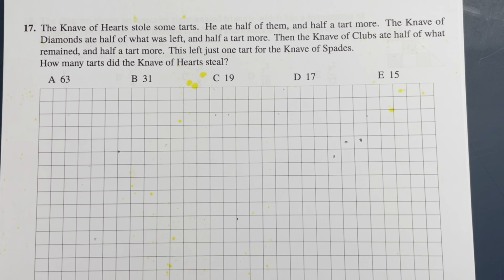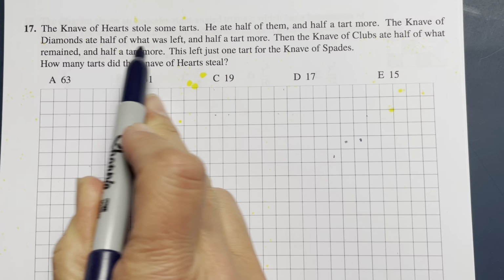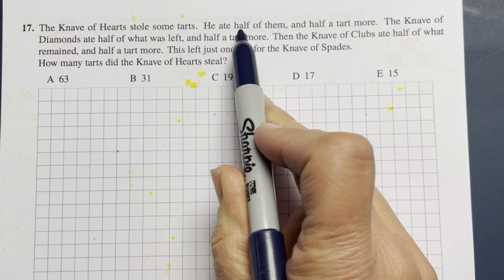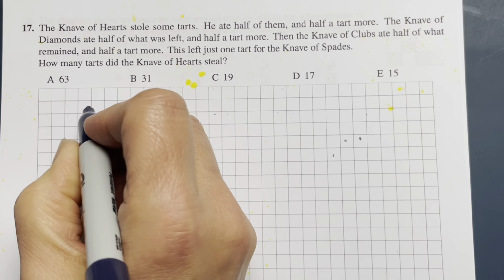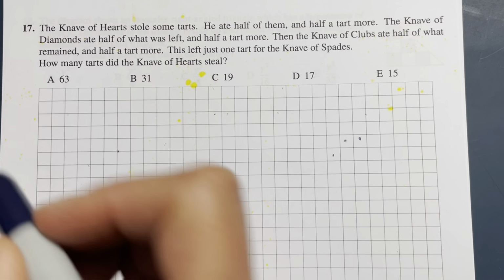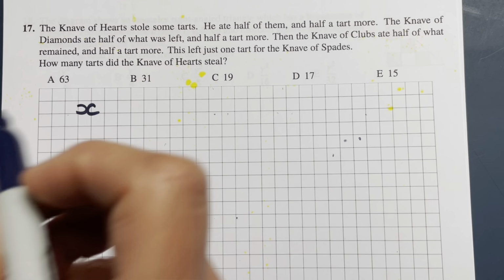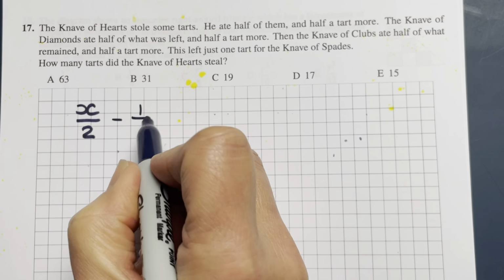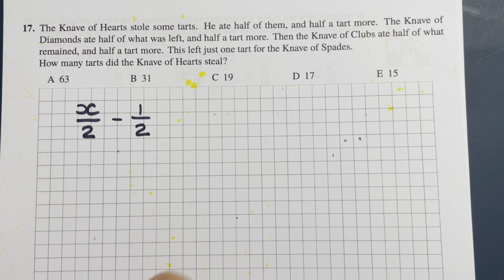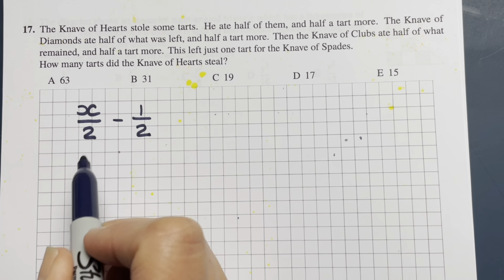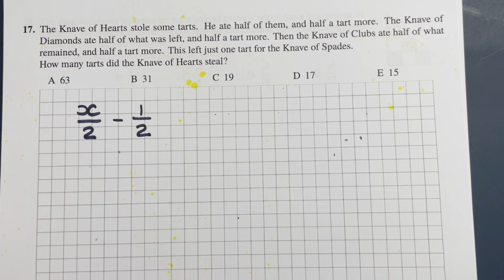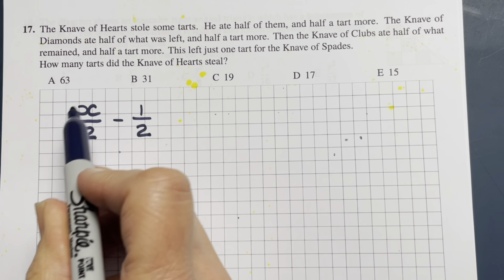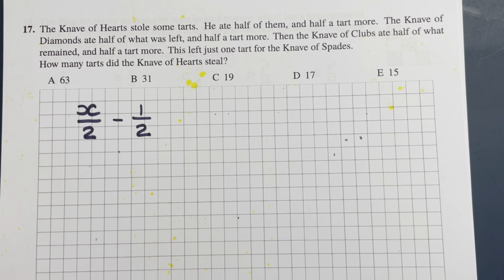So the knave of hearts stole some tarts. He ate half of them and half a tart more. So we want to know how many he's got left because the knave of diamonds ate half of what was left. I'm going to say that the number we started with was x. He ate half of them and half a tart more, so we're going to be left with x subtract x/2 subtract half, which is x/2 subtract half. So this is how much is left when it comes to the knave of diamonds.